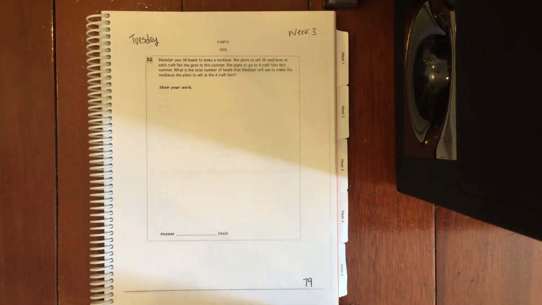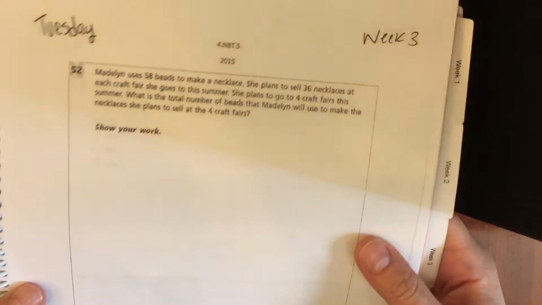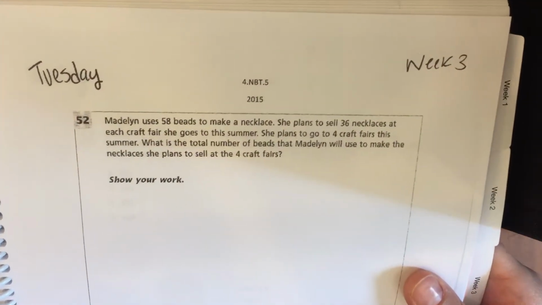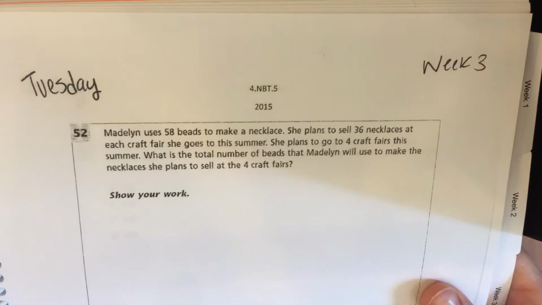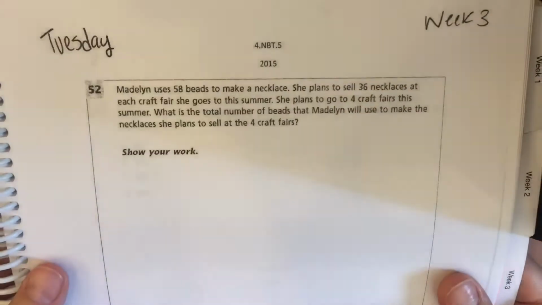Hey guys, I'm doing a test of some recording of some live teaching. So I thought that I would maybe go over one of the problems that we had earlier this week, and you can go get your orange spiral and follow along as I solve this problem. Okay, so this was number 52 on page 79, which I believe was part of your assignment for Tuesday.